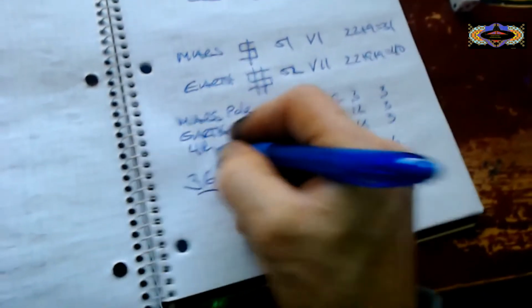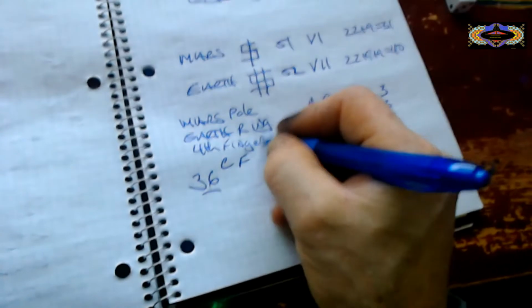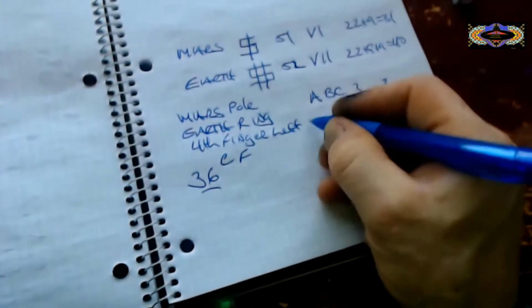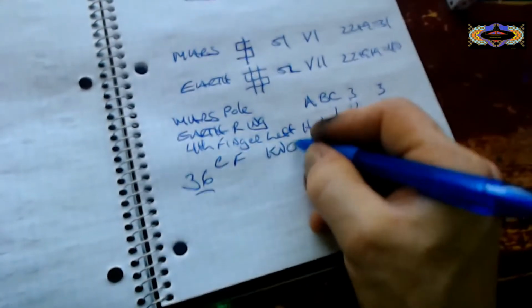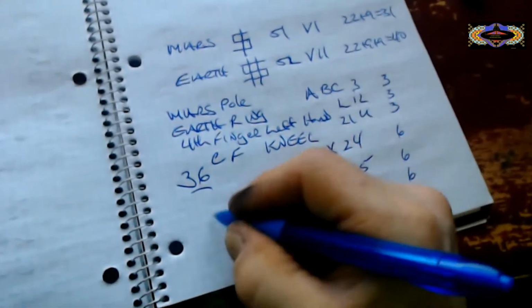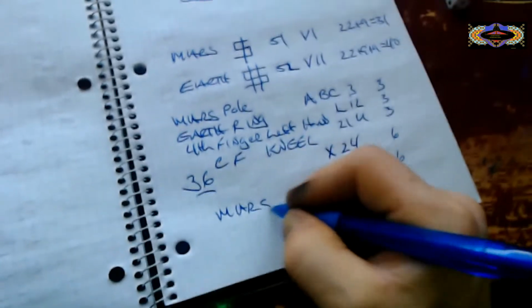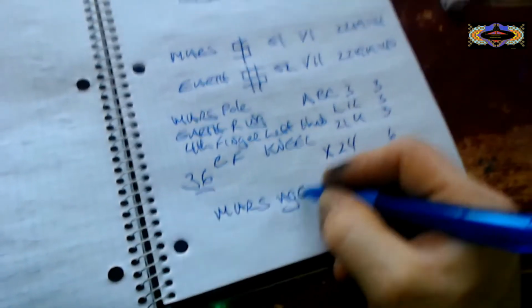On the 4th finger of the left hand, kneel. Mars age. You married into the heavens. Our marriage, the women, they are this planet. That's what it tells me.